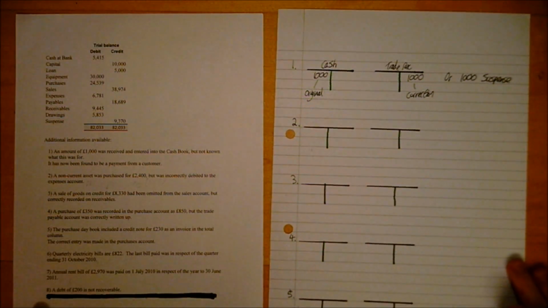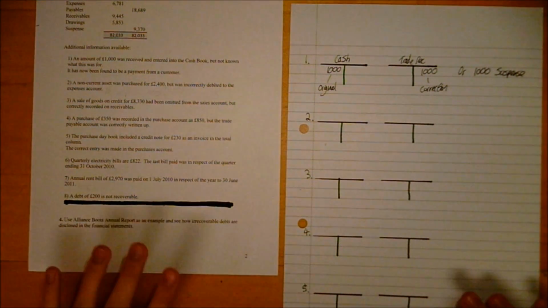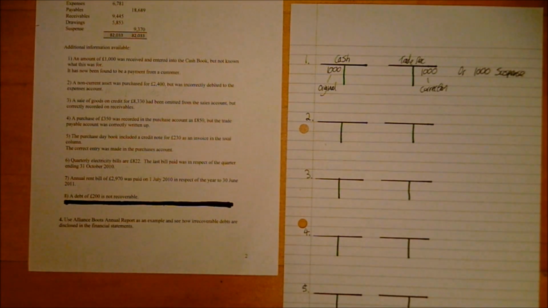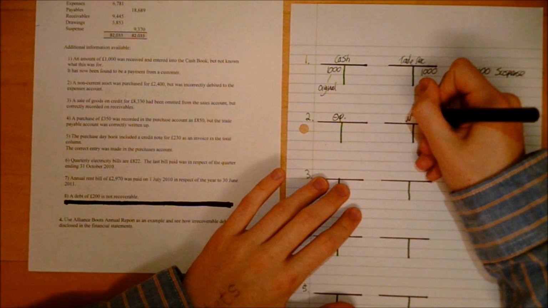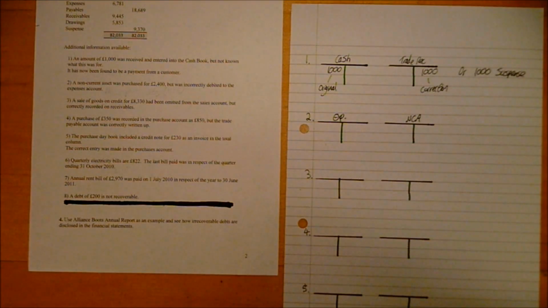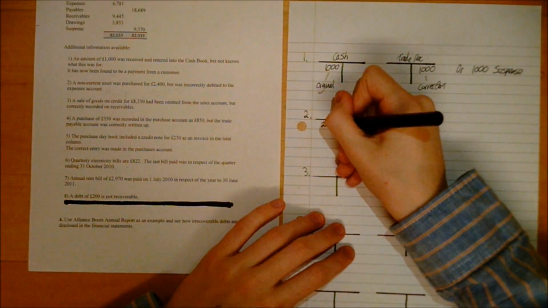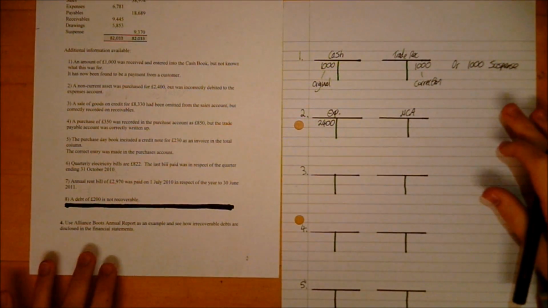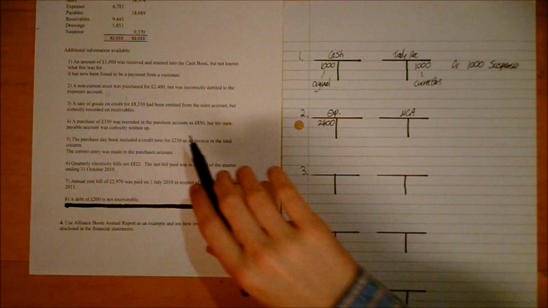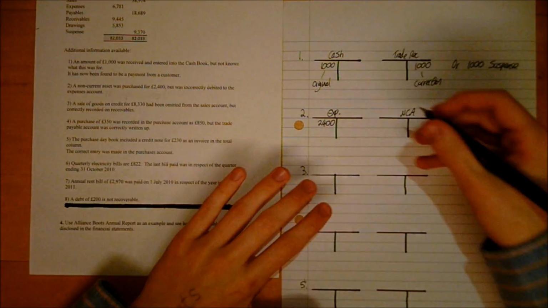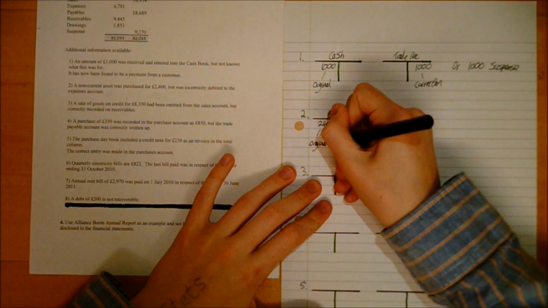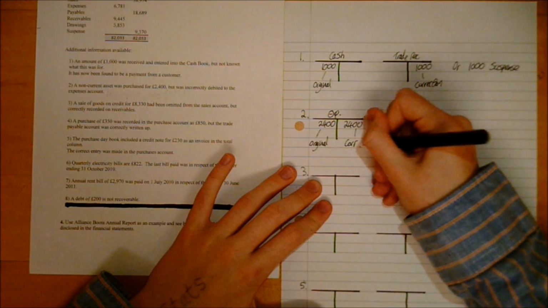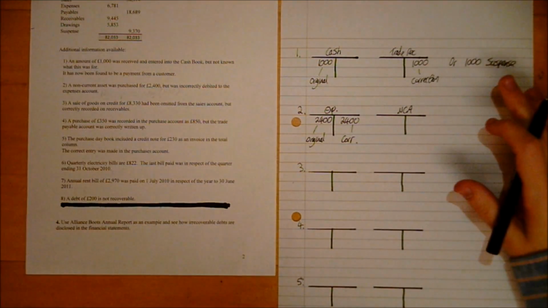So part 2, a non-current asset was purchased for 2,400 but was incorrectly debited to the expense account. Well, there's obviously two accounts, expense and non-current asset. It's basically the question we did before on the other sheet. We've incorrectly debited to the expenses account. It's an obvious error, so we're just going to have to cancel that out. So that was the original. That's the correction. I'm just abbreviating it because I can't be bothered writing it all.